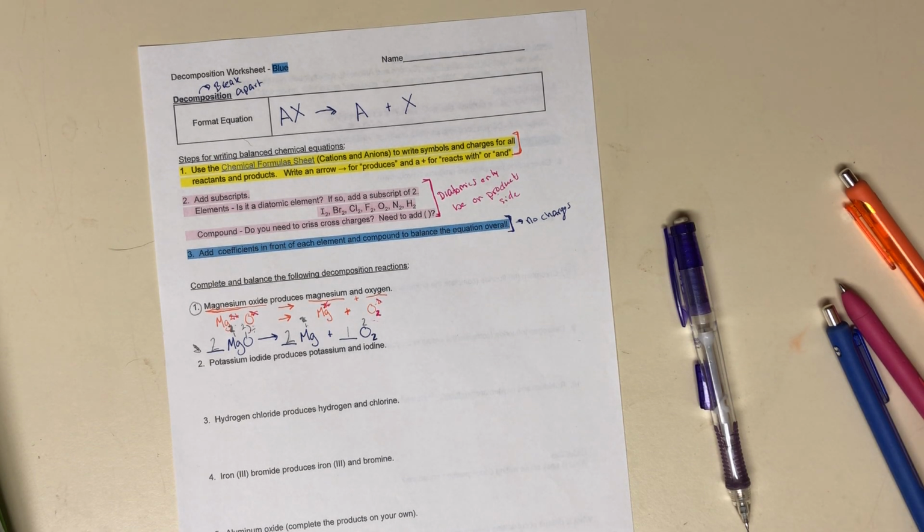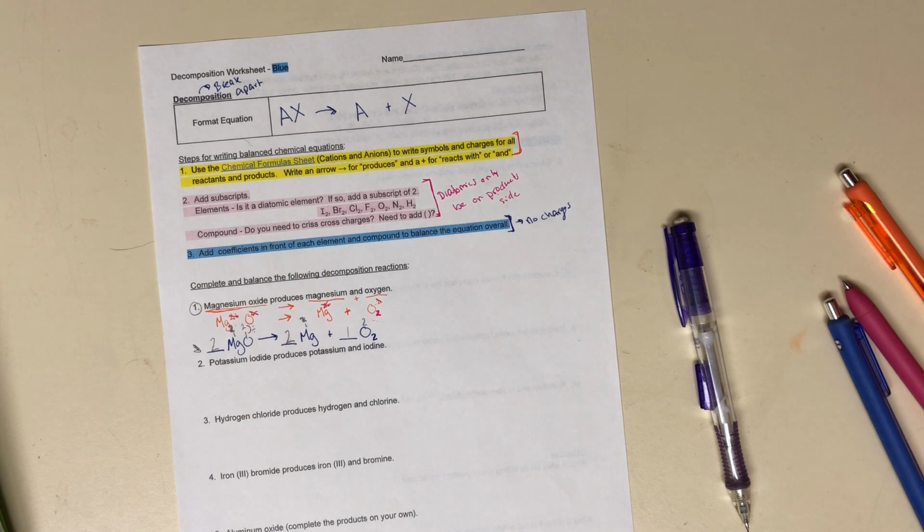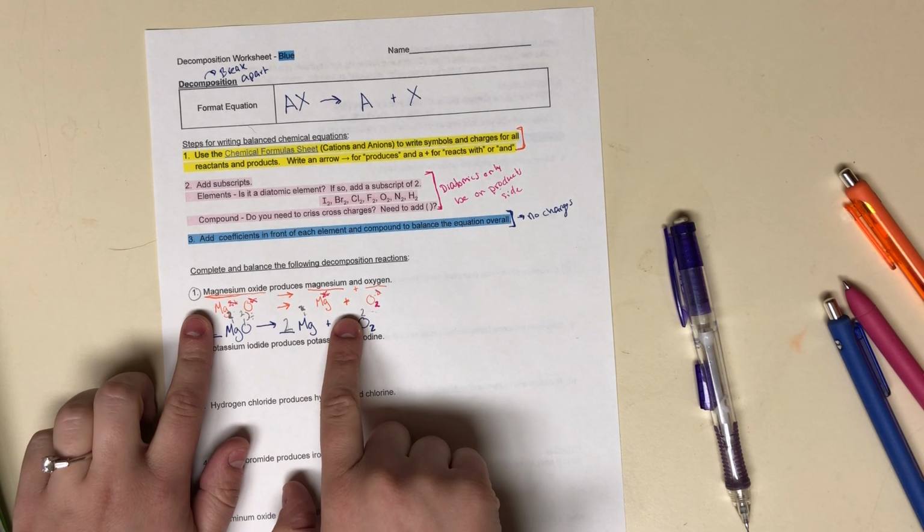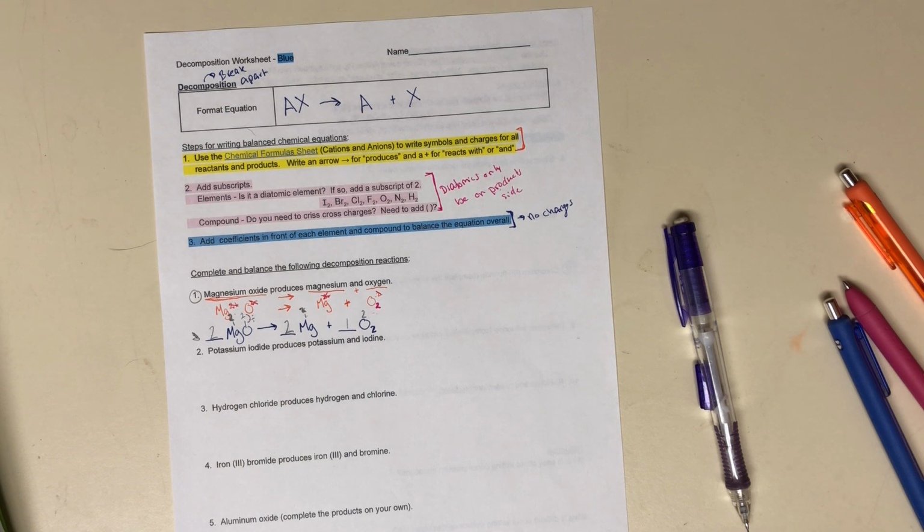Now remember, the balancing step is optional. If you are happy with a B, you're good to go. You can leave it as just this without our coefficients, and that is a B. But as I think all of you are very smart and very capable, I would recommend pushing yourself to get that A, to balance them, because I've seen your balancing work and you're very capable of doing that.